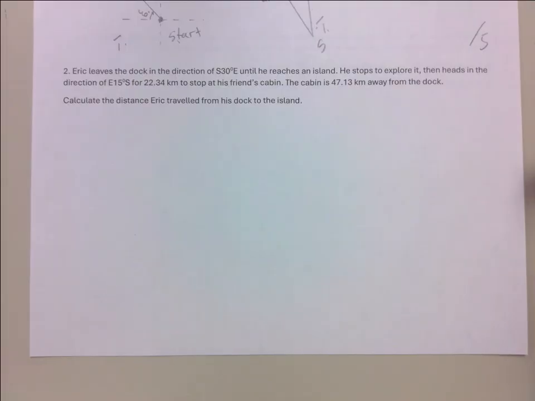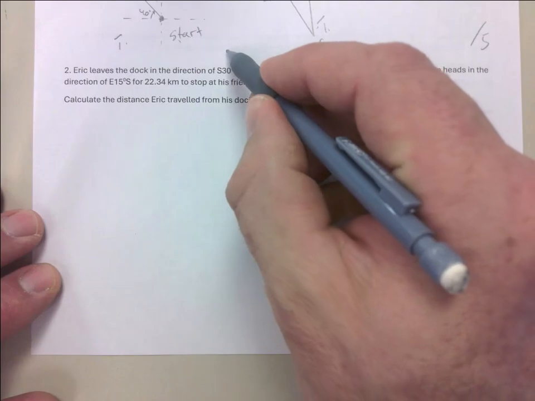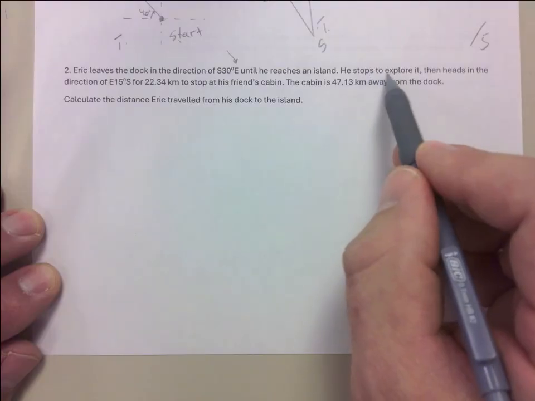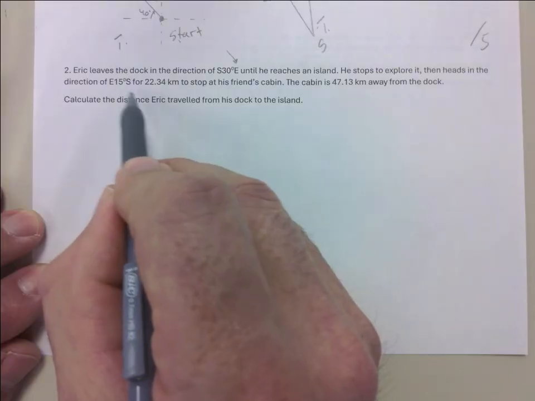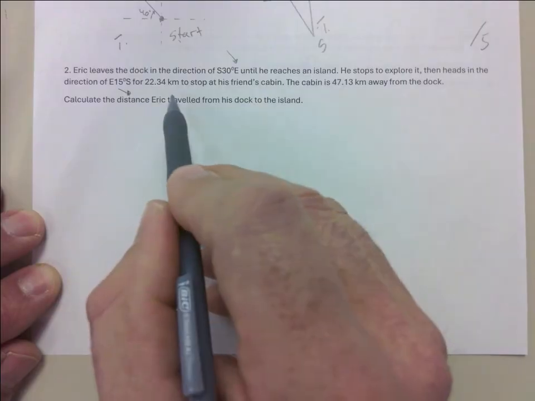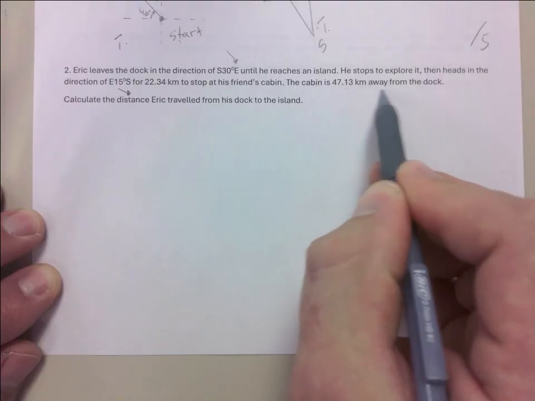Eric leaves the dock in the direction south 30 degrees east. So we're going to go southeast. We're going to go this direction, right? He stops to explore it, then heads in the direction east. So east-south. So we're going to go this direction again to stop at his friend's cabin. The cabin is 47.13 kilometers away from the dock.